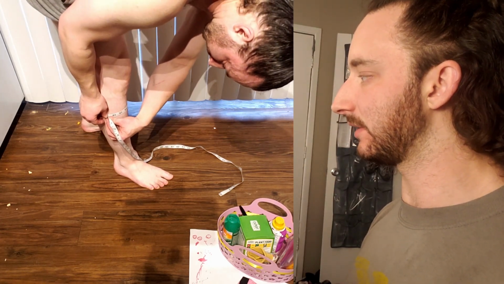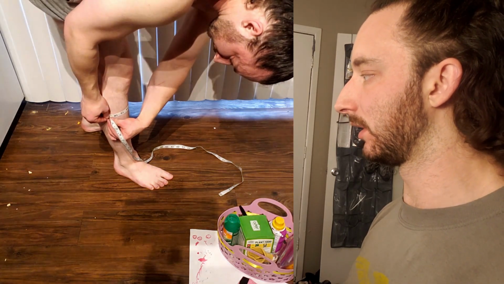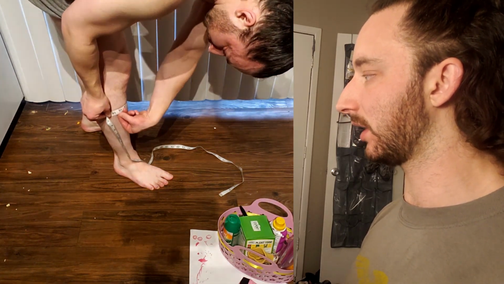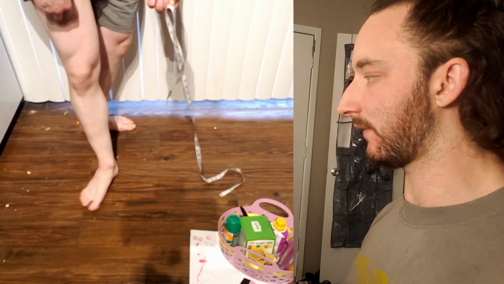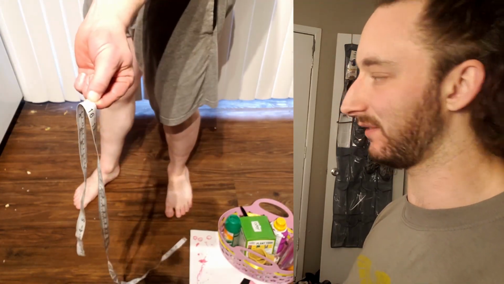Calf, once again, this is easier to get consistent. Once again, try to have the leg straight, don't flex anything, and measure the thickest part. That came in at 15 1/2 inches.